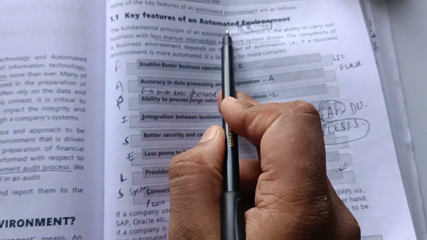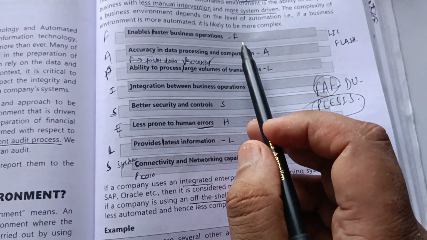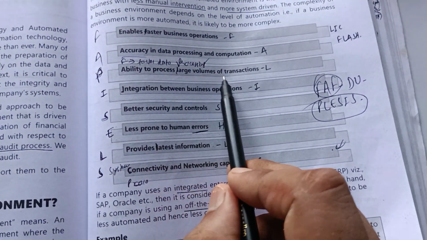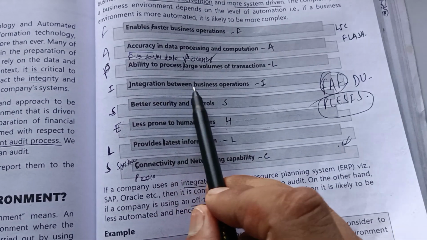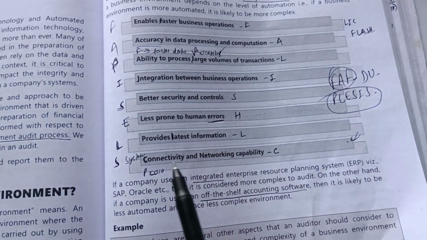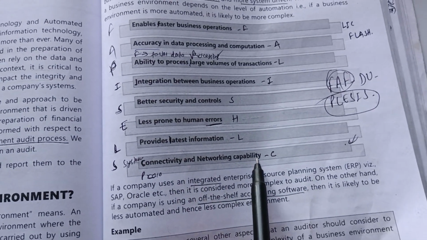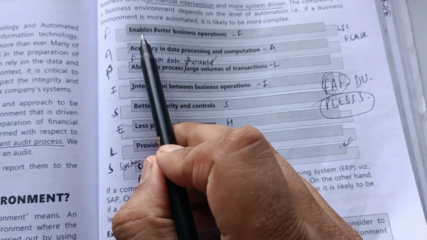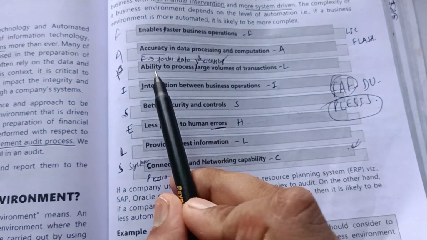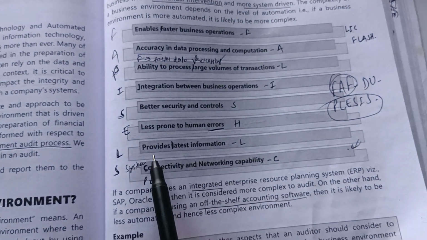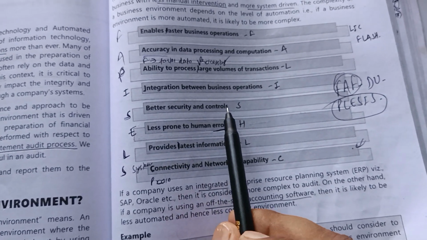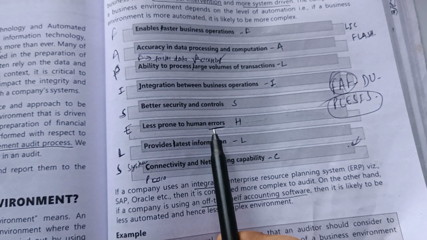What are the key features of an automated environment? Its keyword is LIC FLASH. L for ability to process large volume of transactions, I for integration between business operations, C for connectivity and networking capability, F for enabling faster business operations, L for providing latest information, S for better security and control, H for less prone to human error.